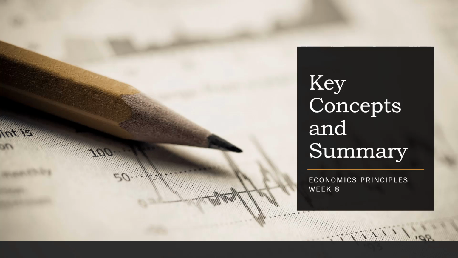We review macroeconomic policy around the world, international trade, and globalization. So let's see the key principles, the key concepts that I want to make sure you remember during this week.